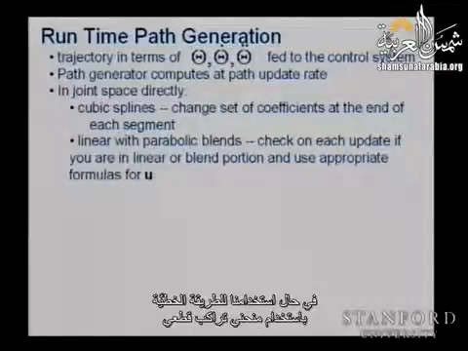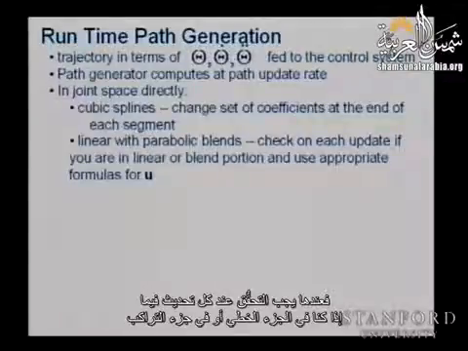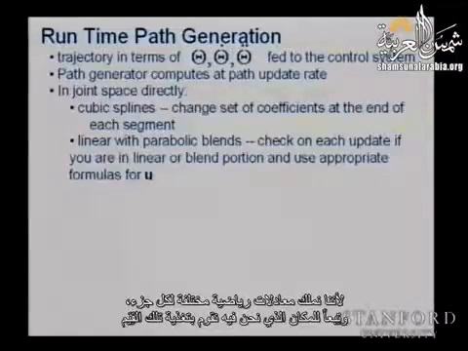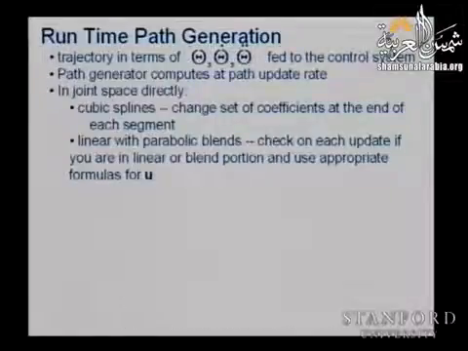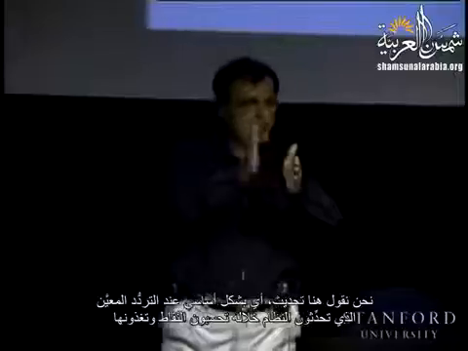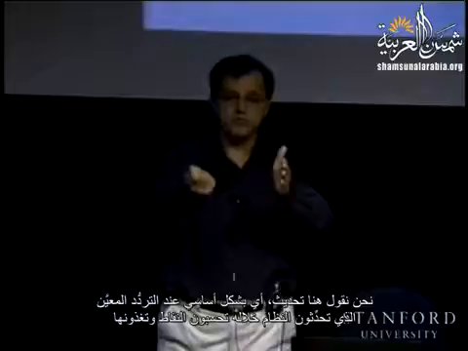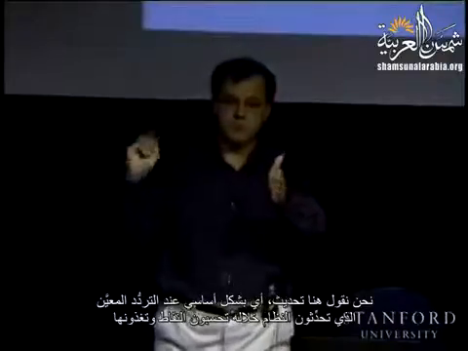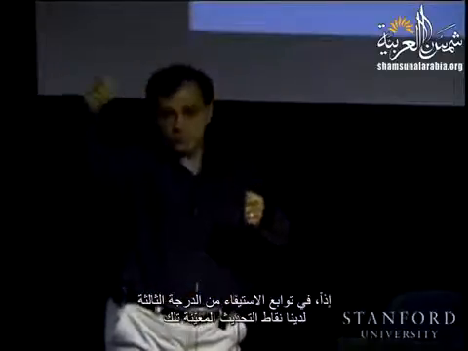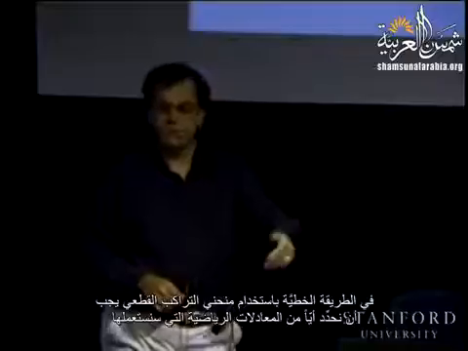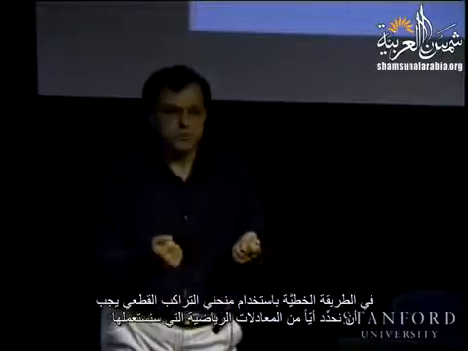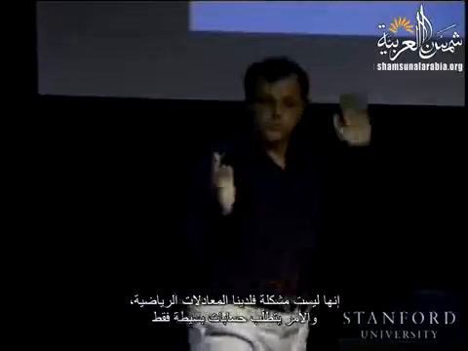If we're using linear with a parabolic blend, then we have to check at each update whether we are in the linear portion or in the blend portion, because we have different formulas for each, and depending on where we are, we feed those kinds of values, right? And we're saying here updates. Basically, at a certain frequency that you're updating the control system, you compute the points and you feed them, right? You following so far? Okay. So with the cubic splines, we have those particular update points. With the linear with parabolic, we have to figure out which part of the formulas we are in. It's not a big deal. We have the formulas. It's simple computation.